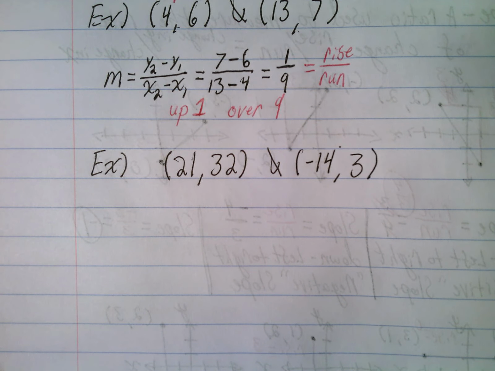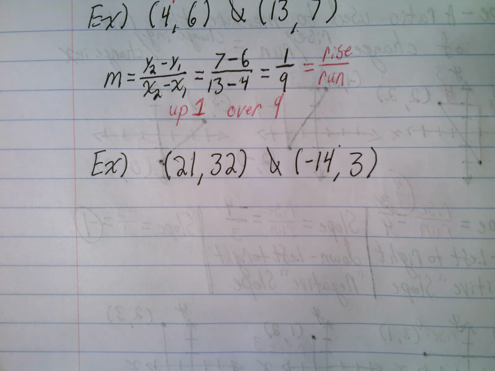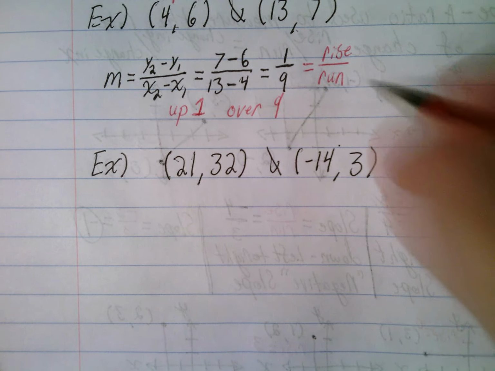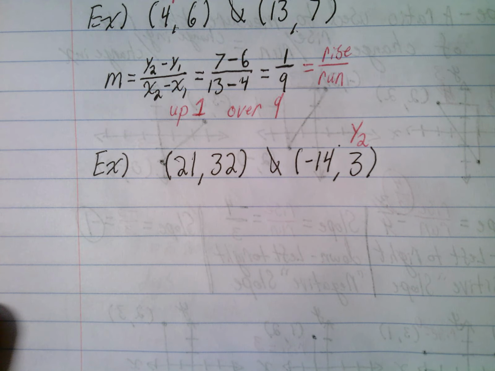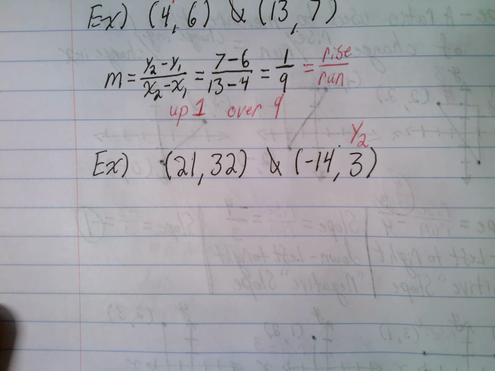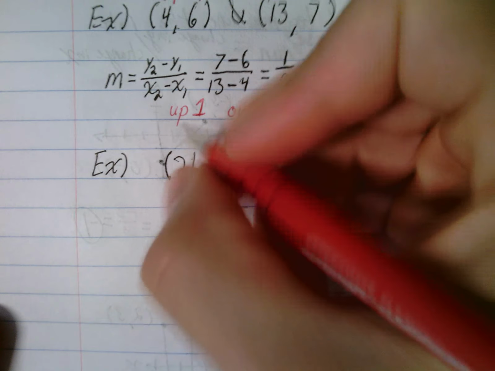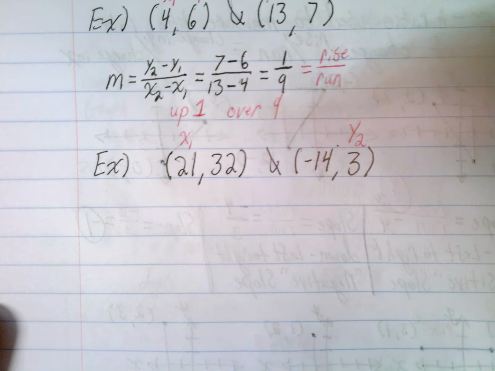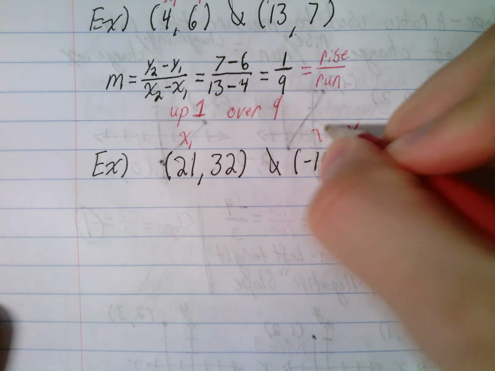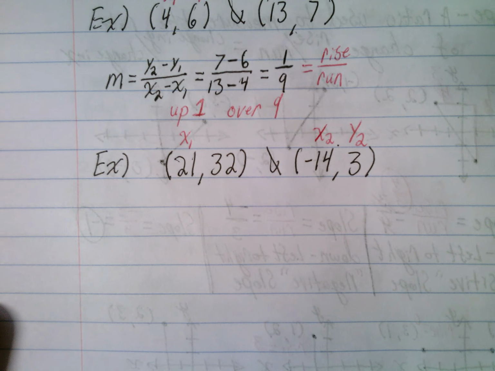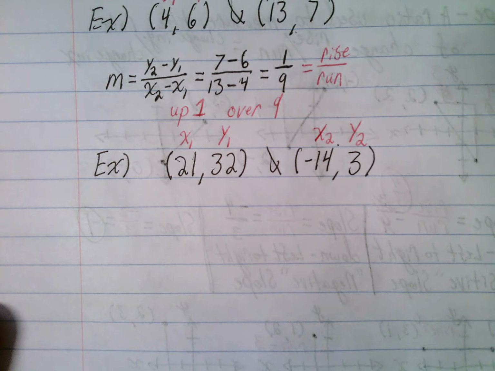What is my, let's see, what is my y2? What do you think, Antonio? 3, there you go. What is my x1? 21. Good. What is my x2? Negative 14. And what is my y1? 32. All right, so let's check our formula here.